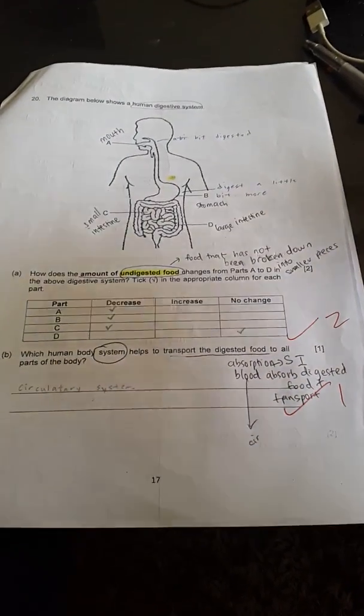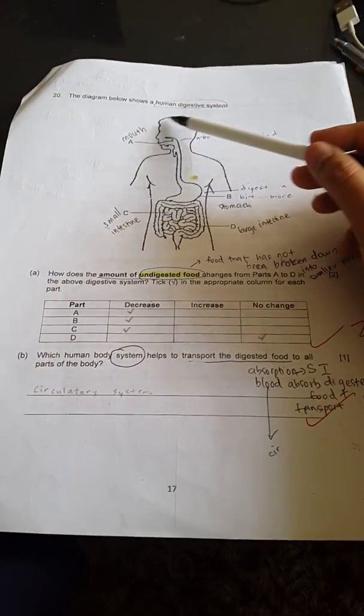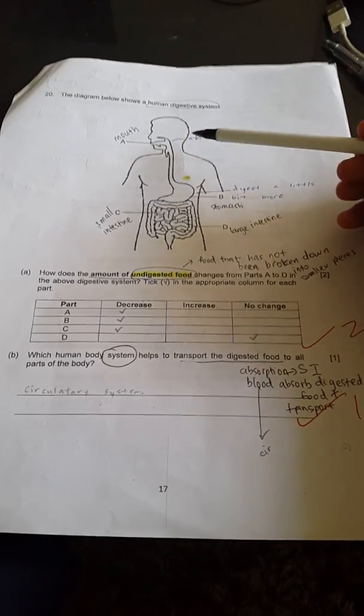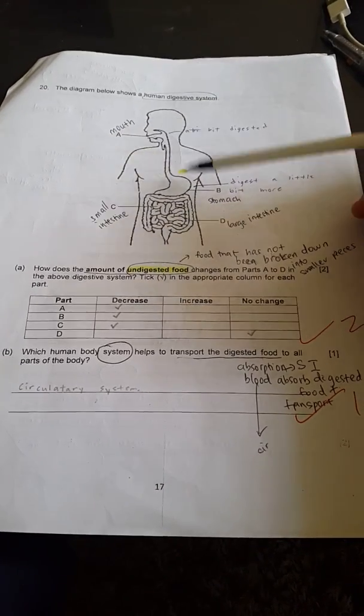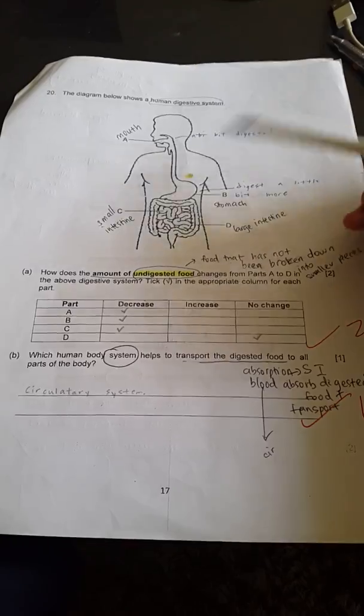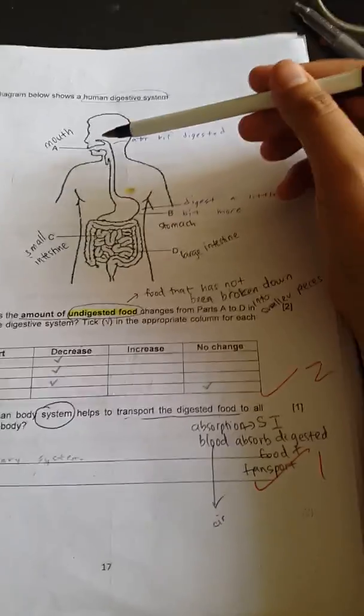Okay, so for question 20, it states here the diagram below shows a human digestive system. There's labeled part A, B, C, and D. So even before you take a look at the question, you label these parts first.